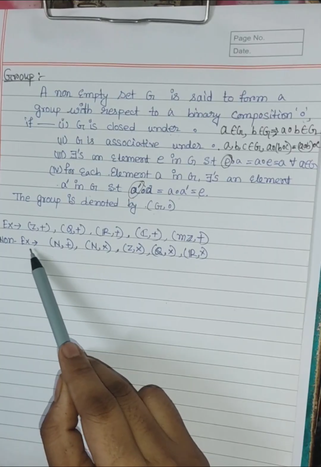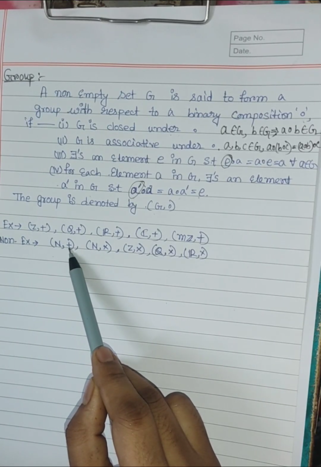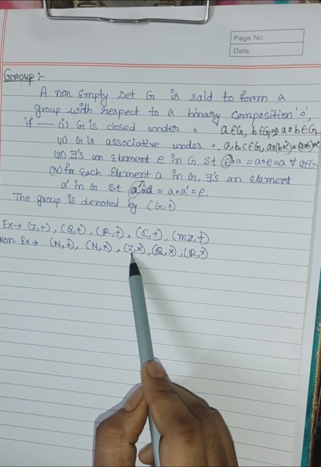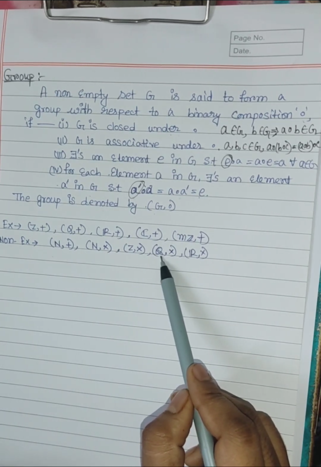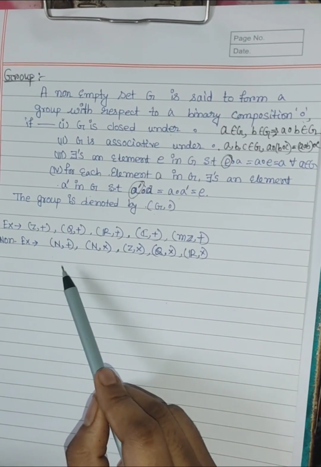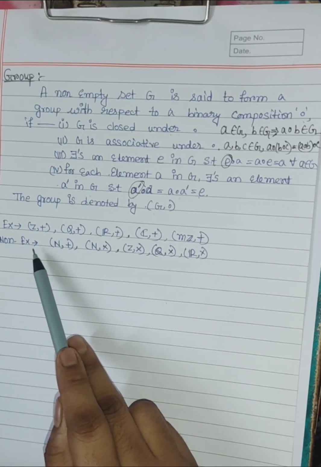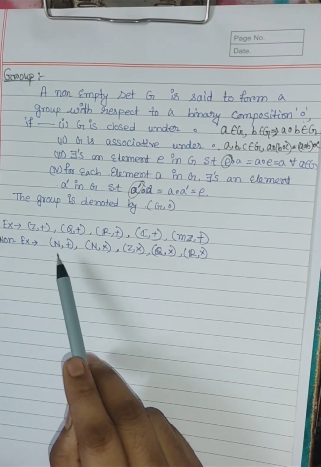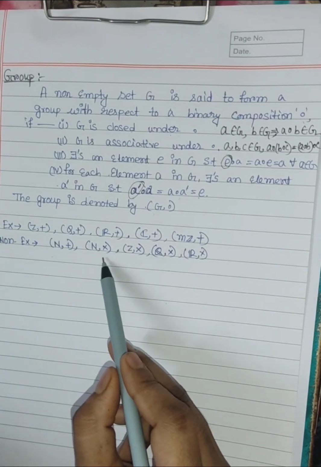Now what are the non-examples? The non-examples are the set of natural numbers with respect to addition, the set of natural numbers with respect to multiplication, the set of integers Z with respect to multiplication, the set of rational numbers with respect to multiplication, and the set of real numbers with respect to multiplication. So here the non-examples are more important than the examples. In interviews many times they ask us what is a non-example of a group and to explain why it's not a group.